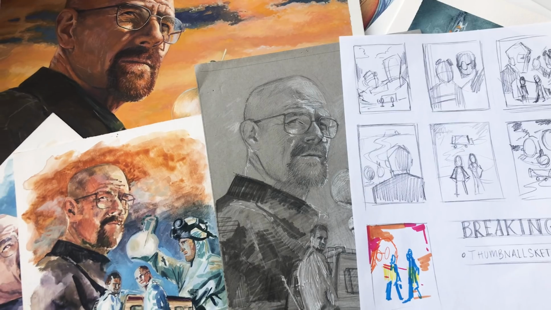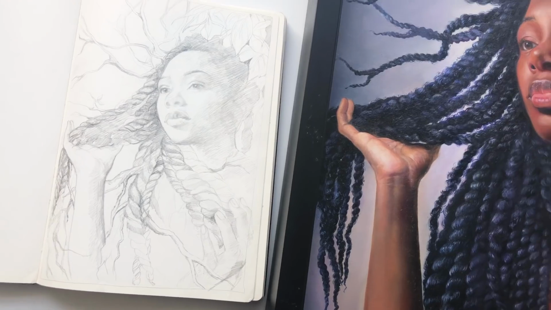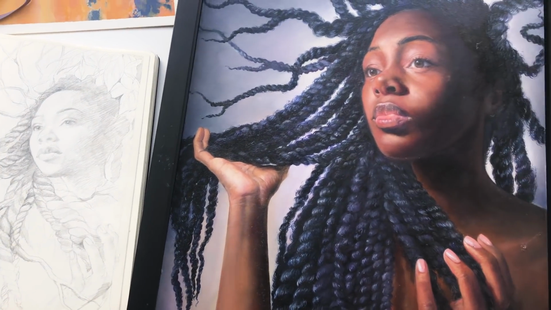I'll also show you guys some pieces I did in art school where I learned this process, and I'll show you guys some behind the scenes sketches of a large oil painting.